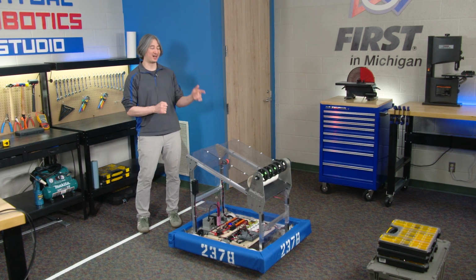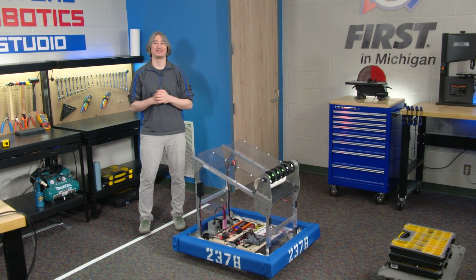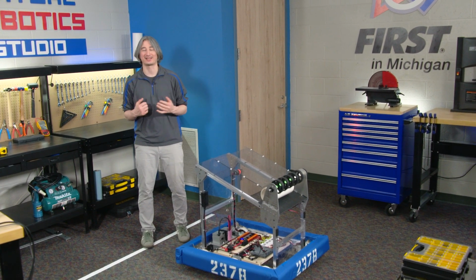All right, we are done with auto modes for this robot. We're going to come back in the next video and we're going to work on driver controlled or teleoperated programs.